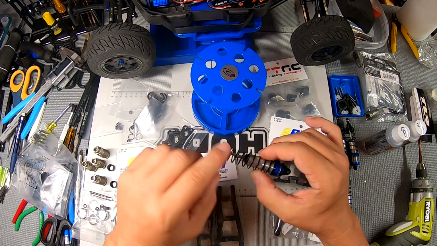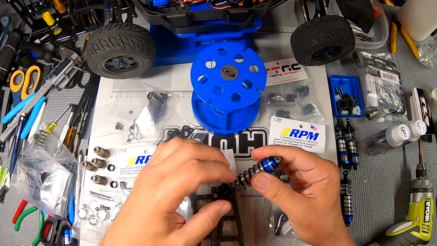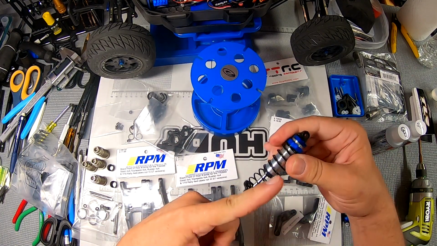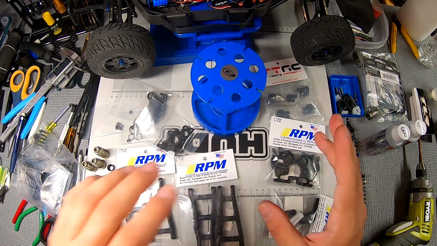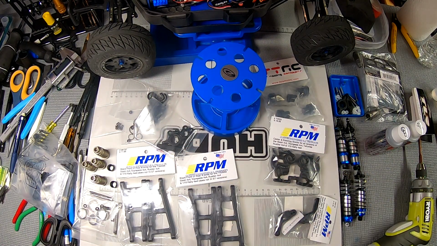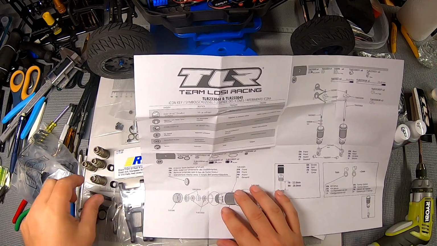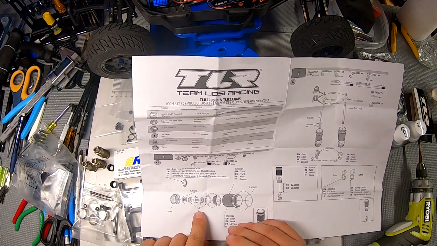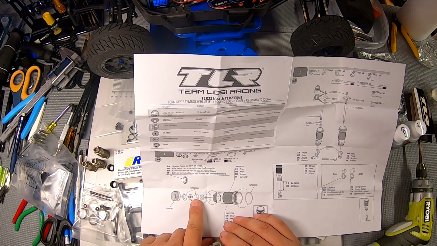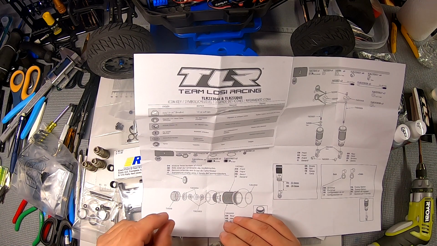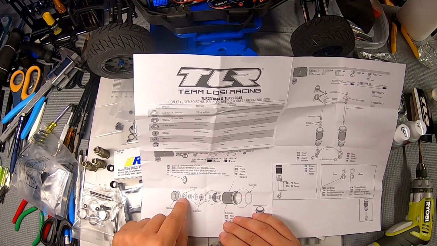But if I didn't have those spacers in here, if I was running this for off-road and that shock piston was going all the way to the bottom, when it's at the bottom, this has the ability to rock, and that's not good. So the TLR shock body has the internal space for a seal, a hard plastic bushing that's at least 2.5 to 3 millimeters, and another seal, and then the end cap.